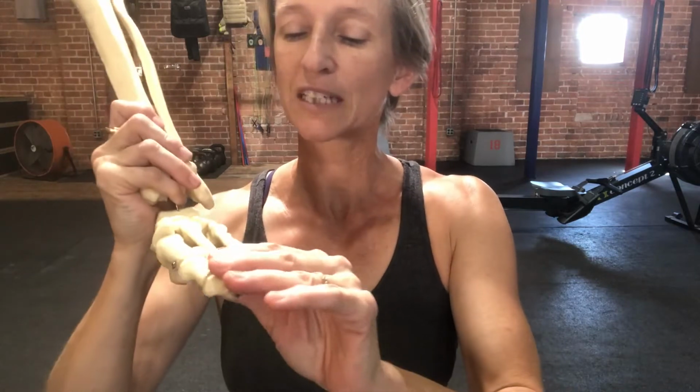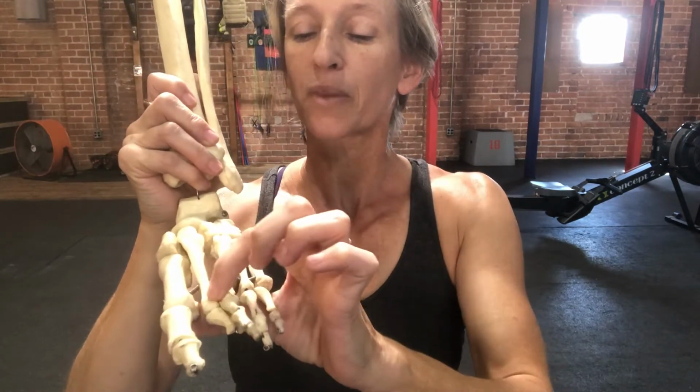So moving on through the rest of the joints, we have metatarsophalangeal joints here. The metatarsophalangeal joints are the joints between the head of each metatarsal and the base of the proximal phalanx. That's the metatarsophalangeal joint, or MP joint.